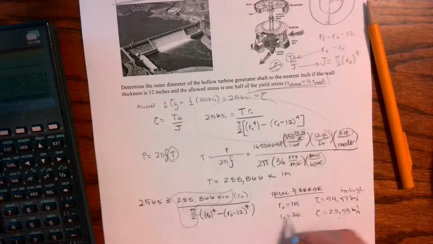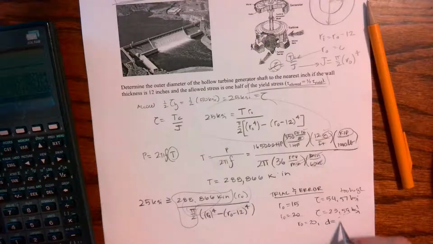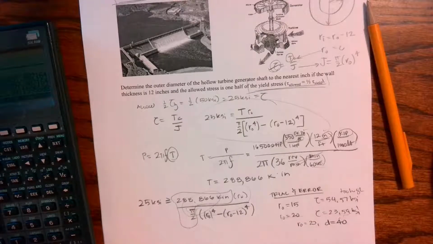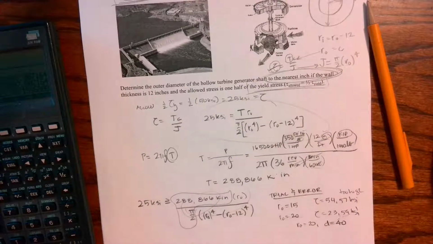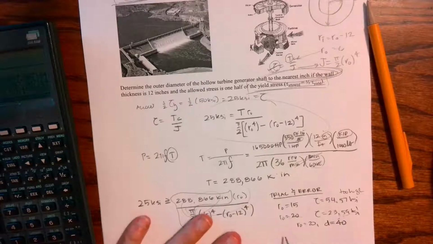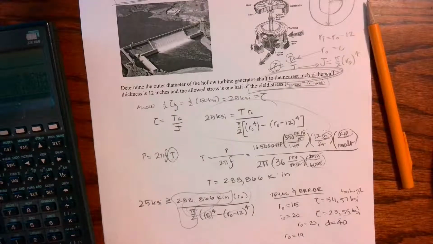So if I have a radius outer of 20, that means my diameter is 40. Okay, and it says that it needs to be to the nearest half inch. So let's try, what should we try? Let's try a radius outer of 19. And let's see what happens there.